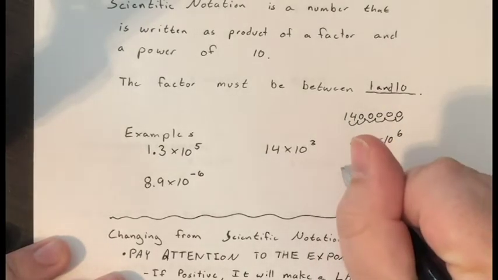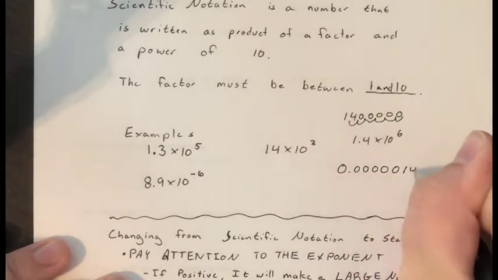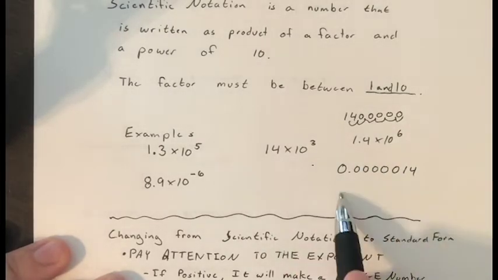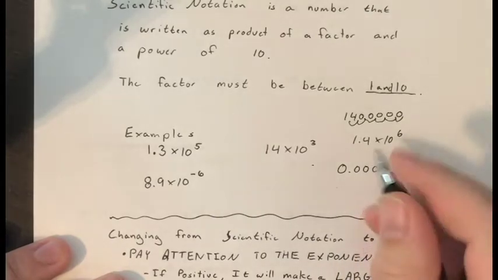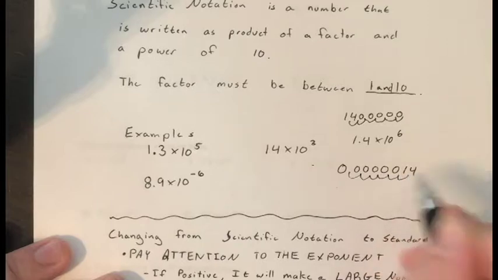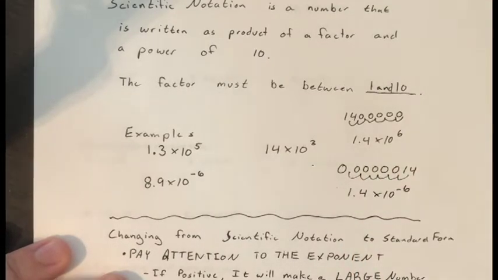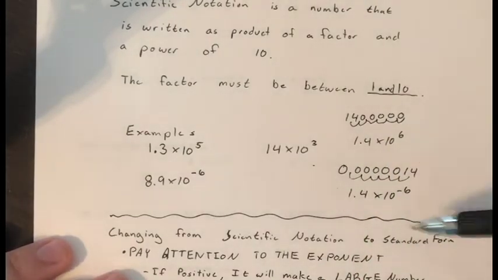And I could also have a really small number. Notice this, okay? This is a decimal. It's a really, really teeny tiny number. And I'm going to write it in scientific notation. 1, 2, 3, 4, 5, 6. Oops, that was pretty cool. All right, didn't know I was going to do that. And so I rewrote both of these. So the question is how did I do that?